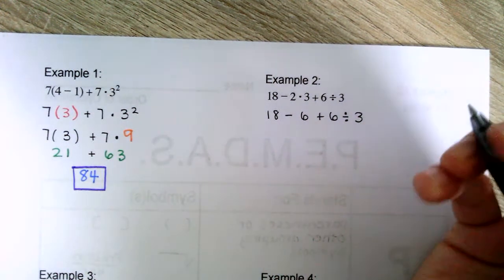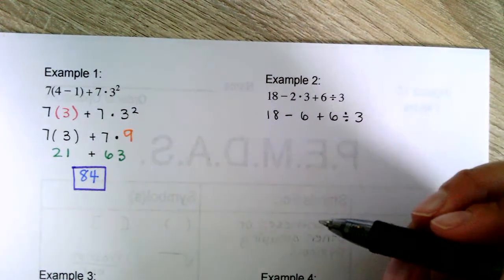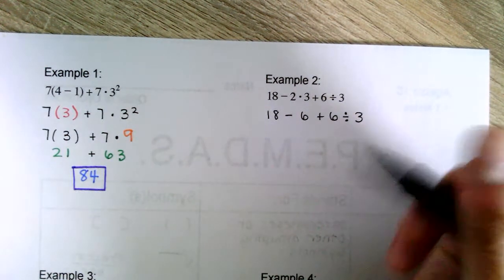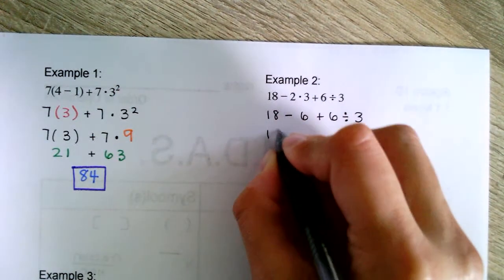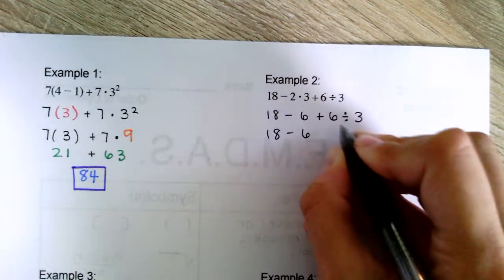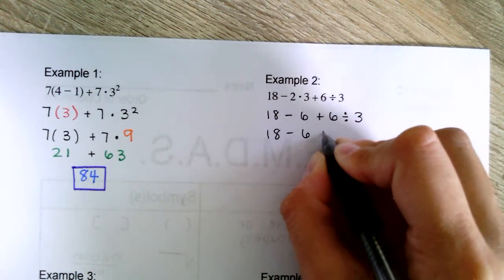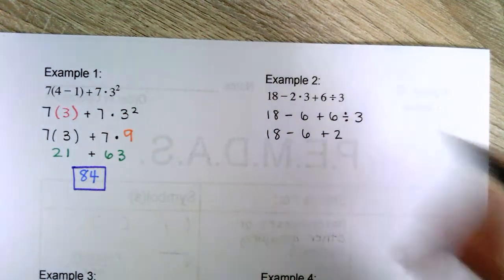So all I changed was that first thing there, that first multiplication. Now in my next step, I'm going to do my division. So everything else is going to stay the same. And we have 6 divided by 3. That would give us 2.